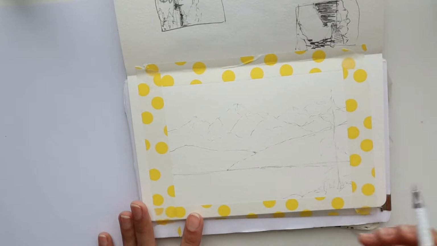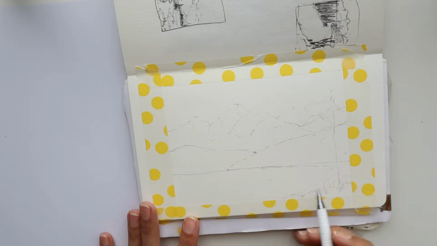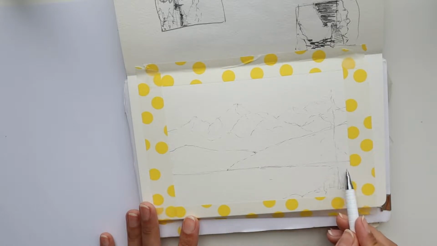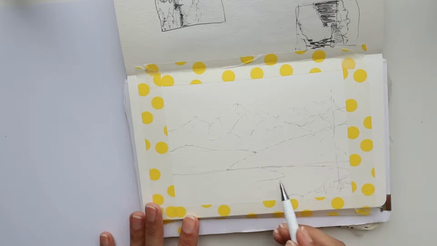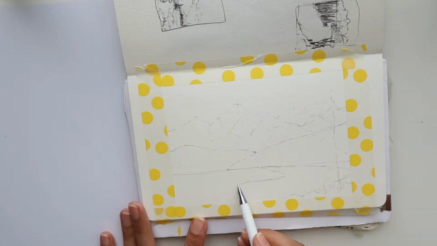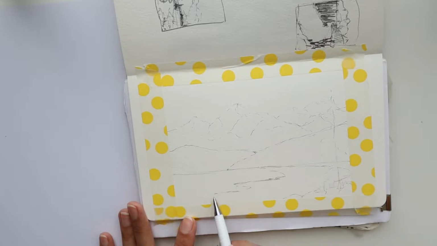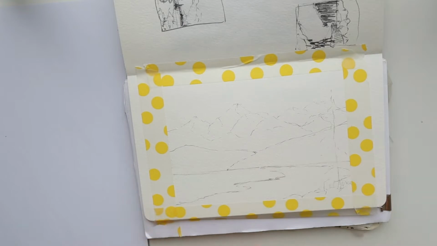Okay, and I'm gonna bring this, show a little bit of interest in the line here, so it's not like a straight line going in there.